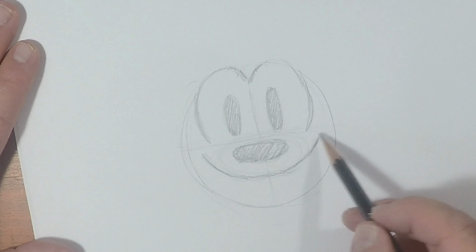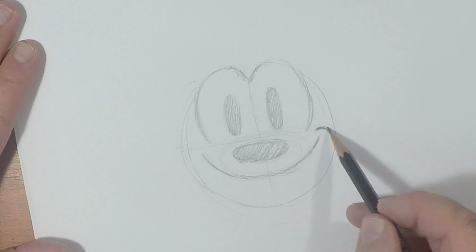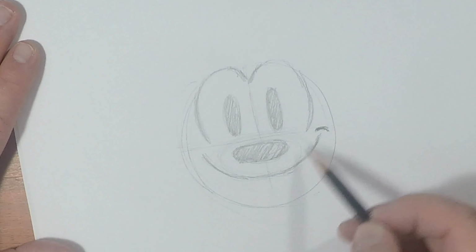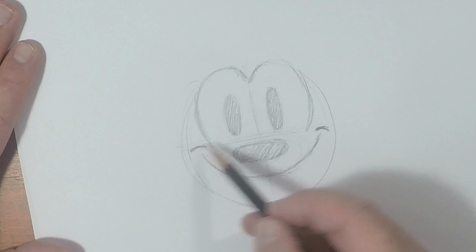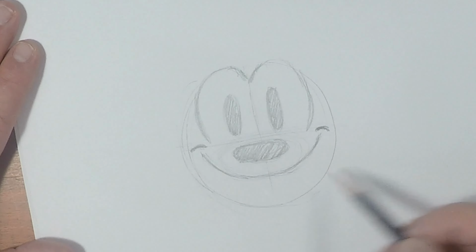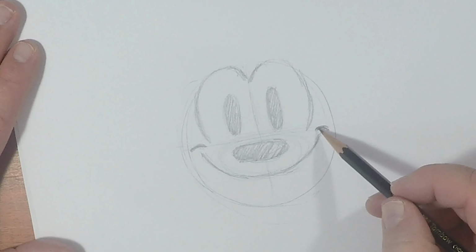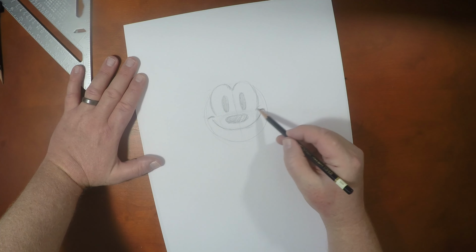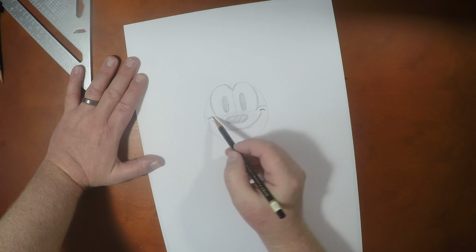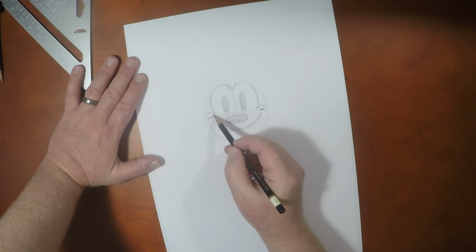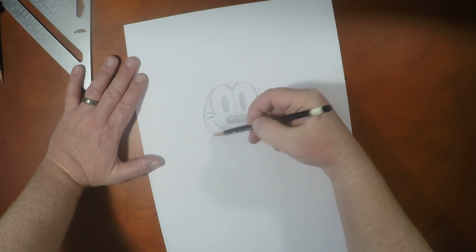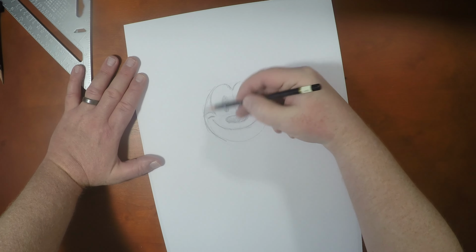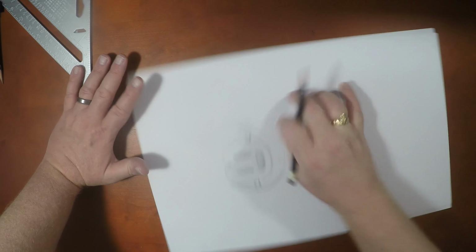His laugh lines, you can connect them, but back in the 20s, not connecting them was more popular. All right, so we've got that, and now we're going to follow this shape here for his cheek line. And now we'll darken in the circle a little bit. Let's turn it around.